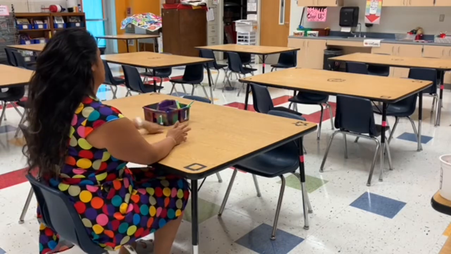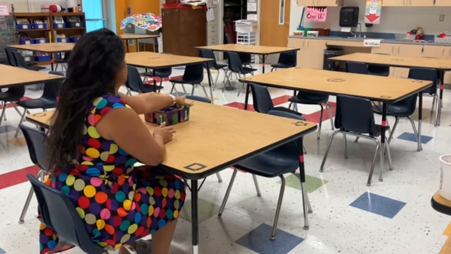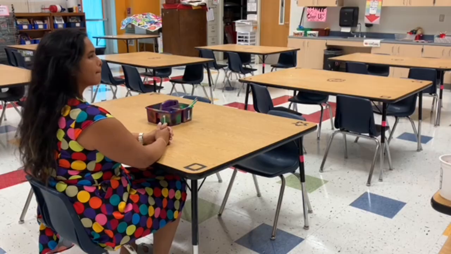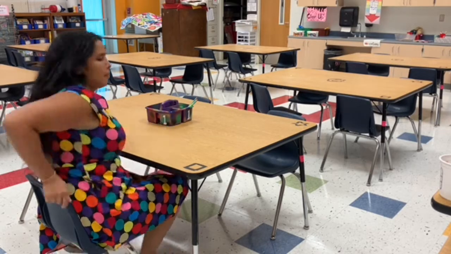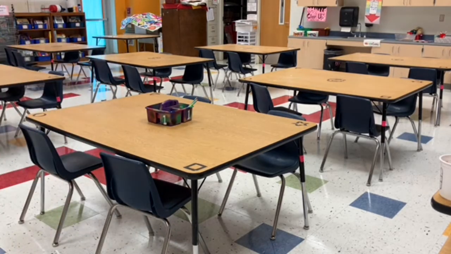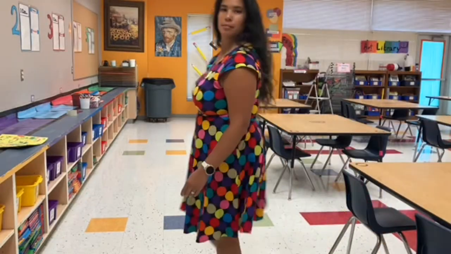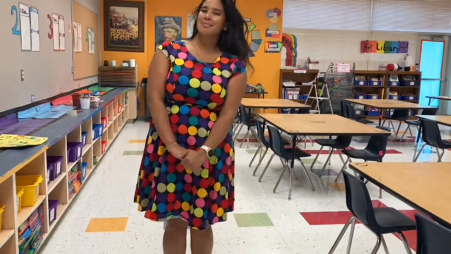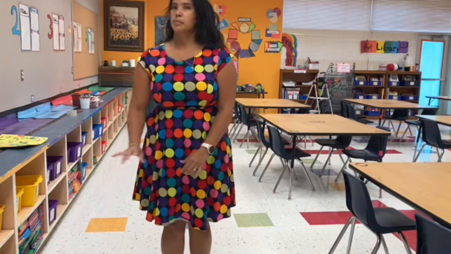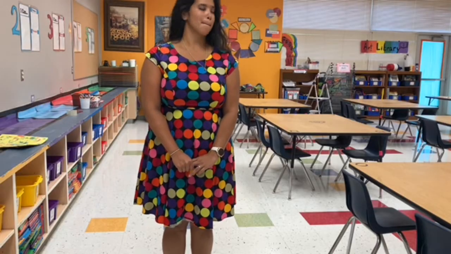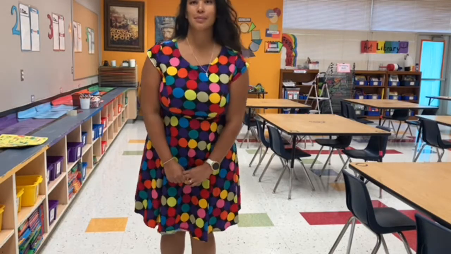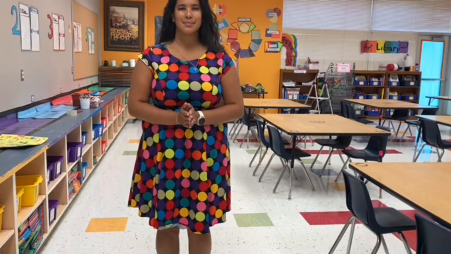After you're done with your jobs, you sit quietly with a clean table to show me you're ready, and I call tables by their table number to line up quietly to get ready to go. When we're lining up, there's a black line. You stand quietly, waiting for the other tables to get lined up. We're not touching people. We're getting ready for our hallway expectations. And that's how we do art class.